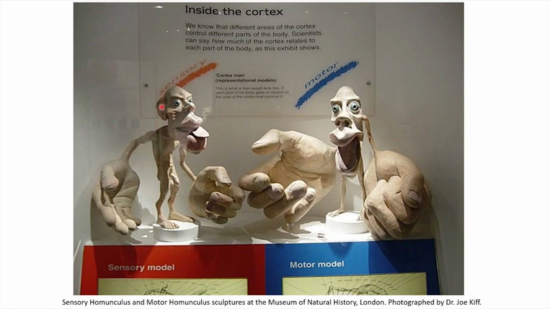And we'll get this funny looking picture where our palms and particularly the fingers are very large, or a face and particularly the lips are very large, while the rest of the body is relatively small. And similarly in the case of motor cortex. So this is our little sensory homunculus or the motor homunculus imagined as a person.